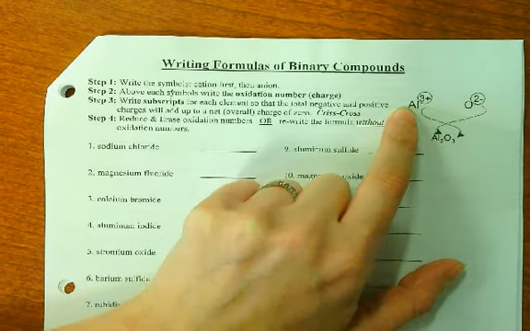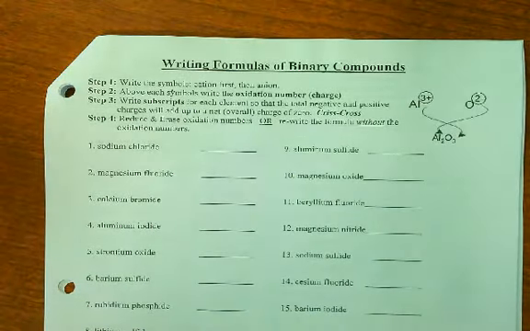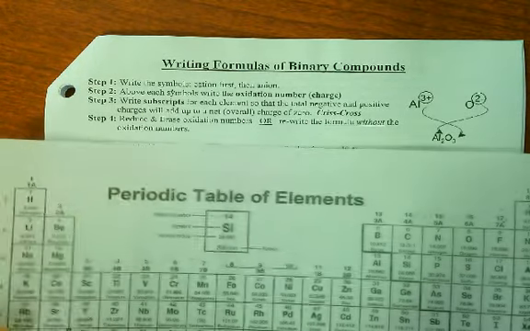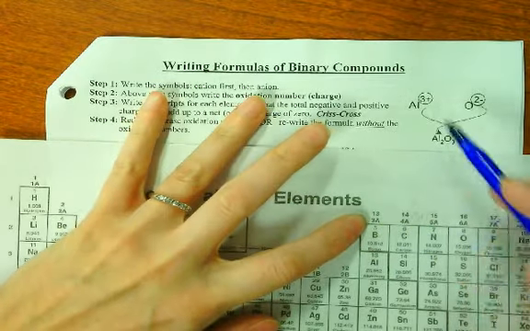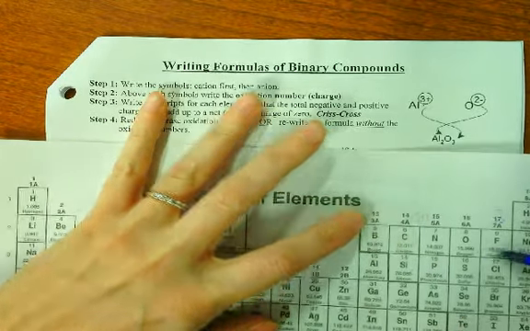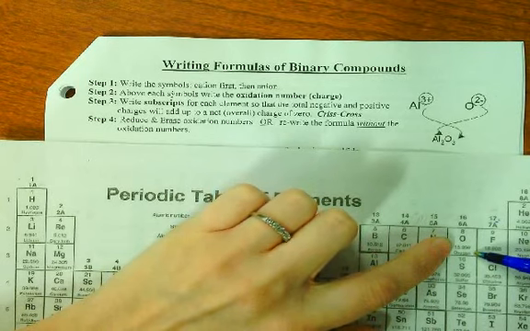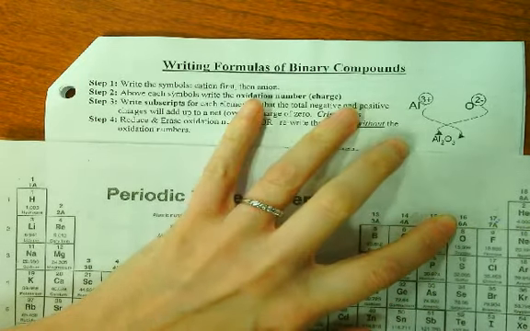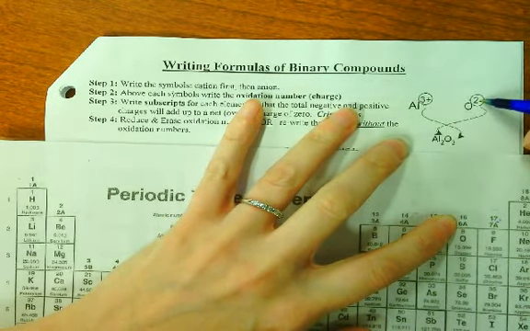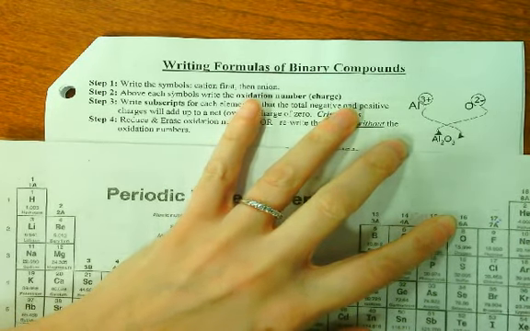Step 2 is above each symbol, write the oxidation number. So write the charge that that ion wants to make. So aluminum has 3 valence electrons. As a metal, it wants to lose 3, which will make it positive 3. Oxygen is a nonmetal, so it wants to make a negative anion. Oxygen has 6 valence electrons. It wants to make 2 more. So that's why we did 2 minus for its anion.